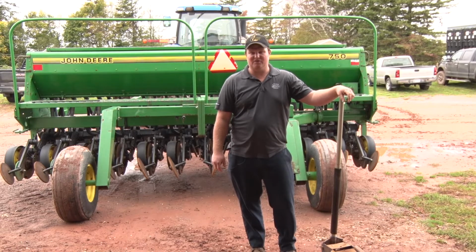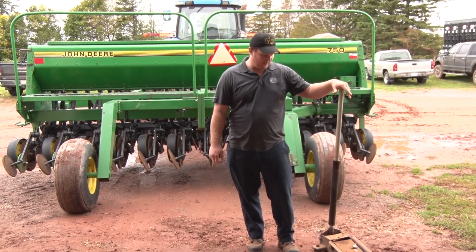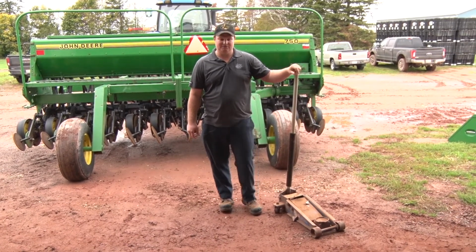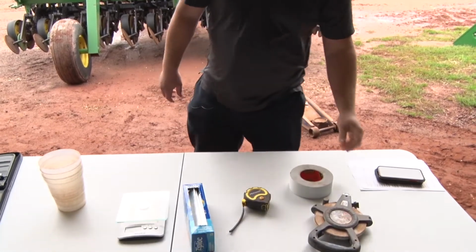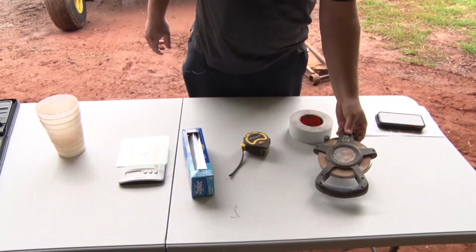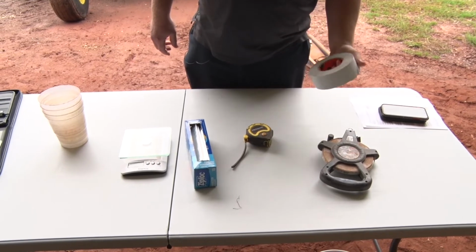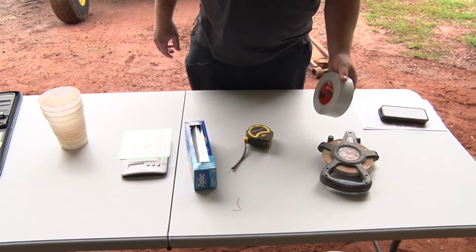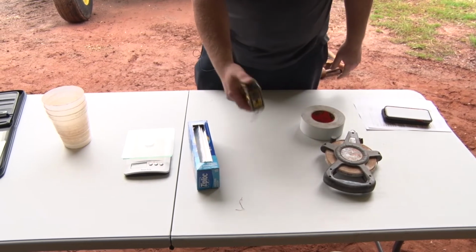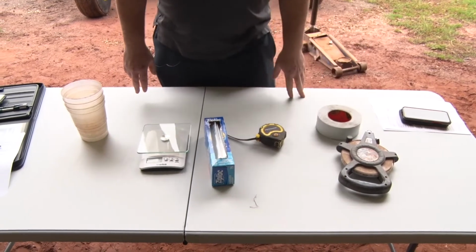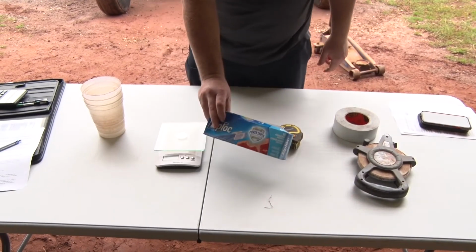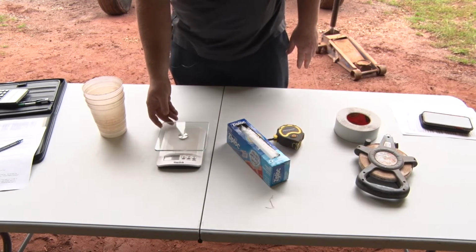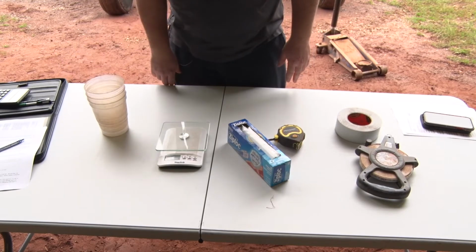In order to do that, there are a few tools that are required. We will need a floor jack or hydraulic bottle jack so we can raise the drive wheel. We'll need a fiberglass measuring tape so we can measure the circumference of the drive wheel, and duct tape or a permanent marker or something that we can mark it with so we can easily count the revolutions. We'll need a standard measuring tape to determine the row spacing, Ziploc bags for seed collection, a scale that weighs in grams, and some containers for seed.